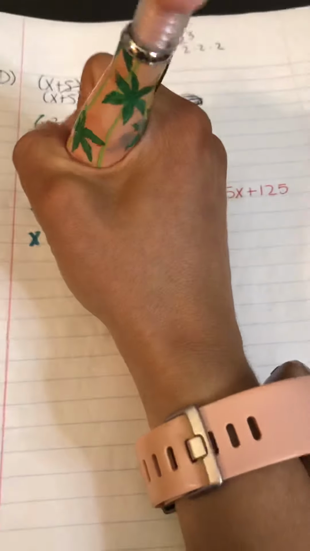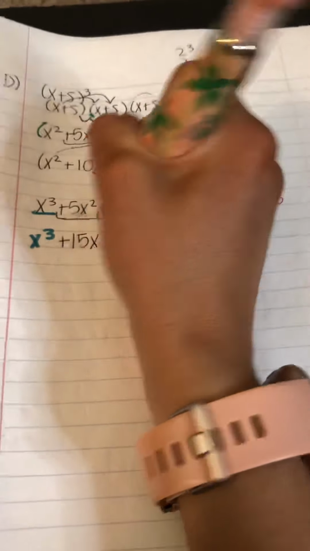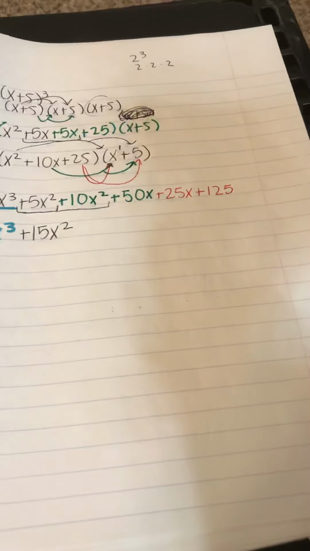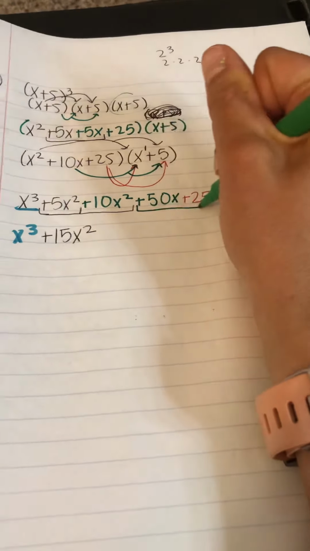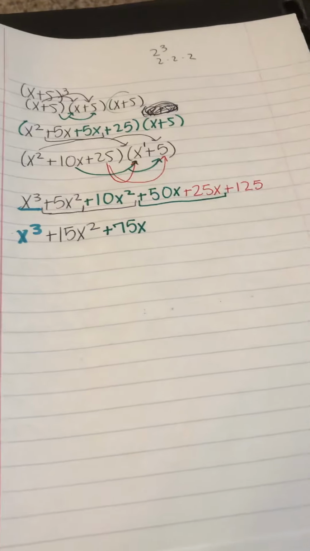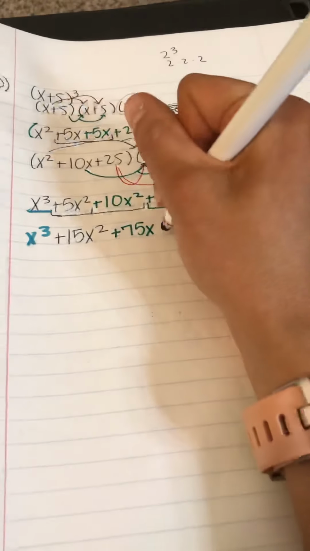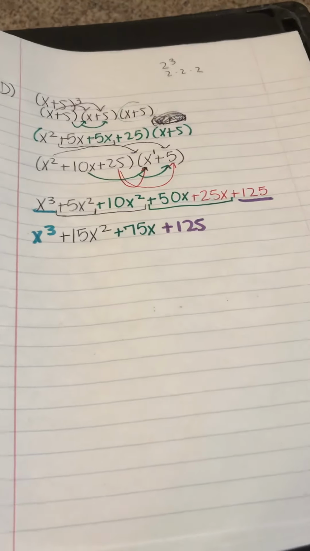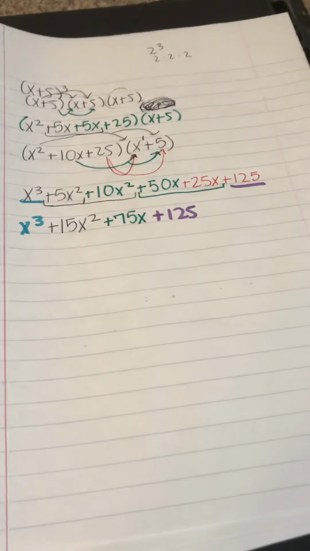5 plus 10 is 15, so I have plus 15x to the second power. Now I'm going to be left with x to the first power, or just x. So I have positive 50x plus 25x. 50 plus 25 is 75, and that's x. And then that 125 all alone is just going to come down for the ride. So I'm left with x cubed plus 15x squared plus 75x plus 125. And that is it.